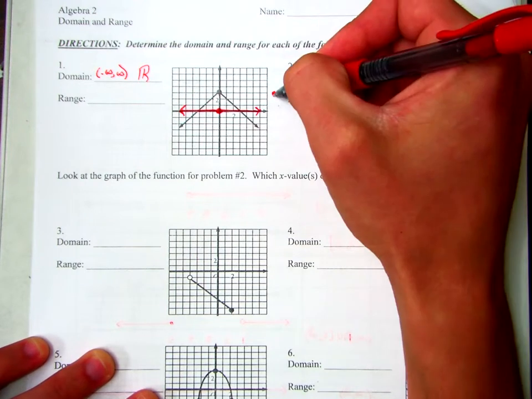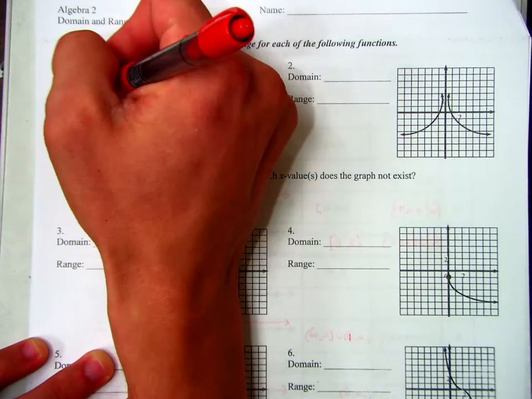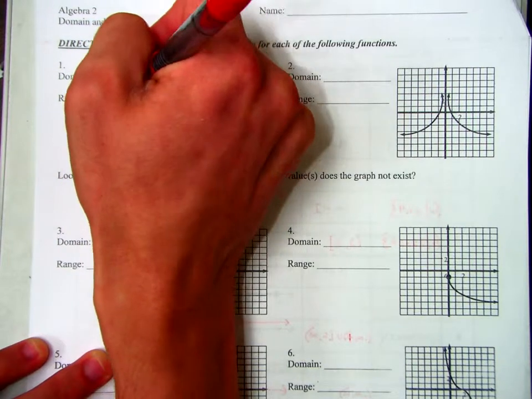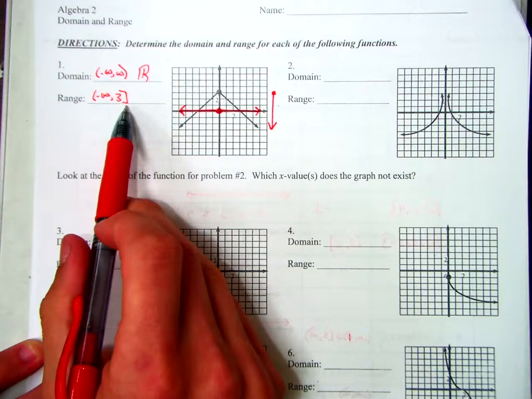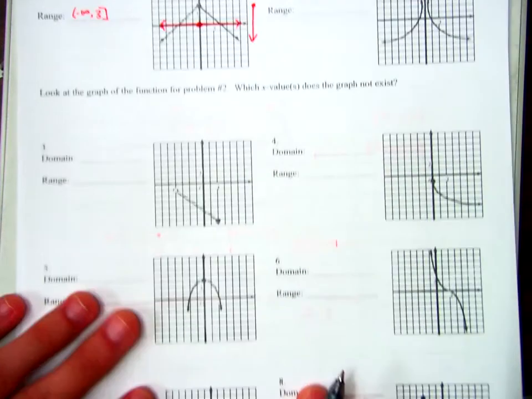And then my arrow would be pointing downward like that, going to negative infinity. So, my range would go from negative infinity all the way to 3, and it would be a bracket because it's a closed dot. Okay, let's keep doing a few more.